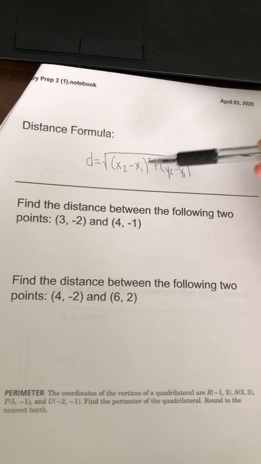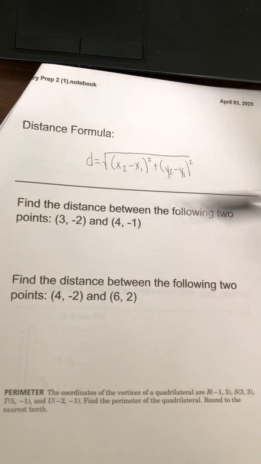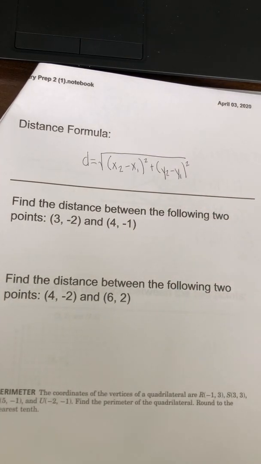It's the square root, and you have all this stuff on the inside. Now, you should be familiar with x1 and y1 and x2 and y2, because we've done that before this year in our slope formula. You use this a lot in geometry when it comes to finding the distance, but also find the length of a side of a shape, like a rectangle or a square or a kite. So that's where it is applied. But these first 2 examples, we're literally just gonna plug it in and find the distance.